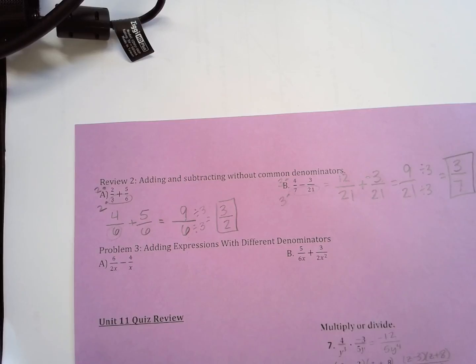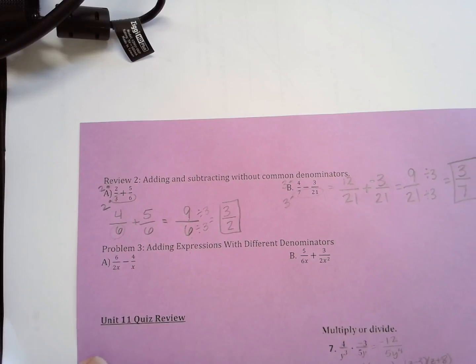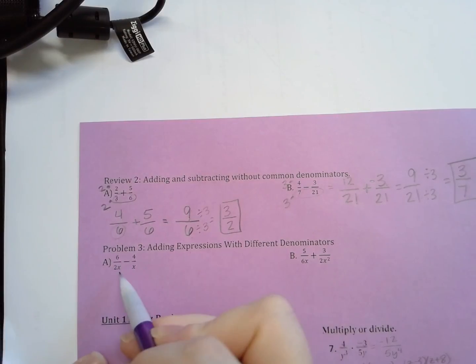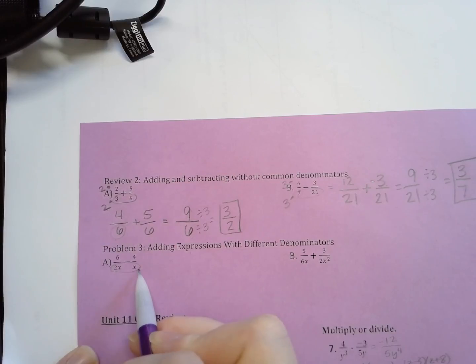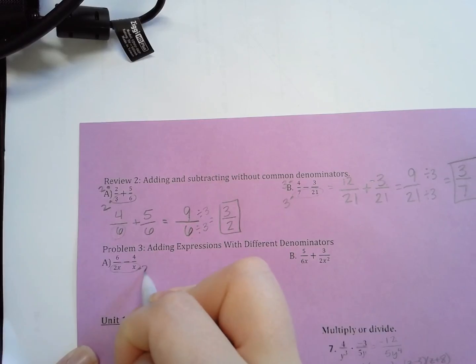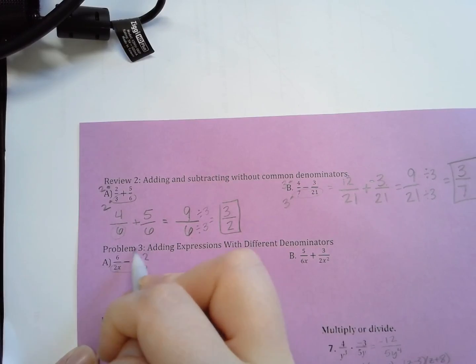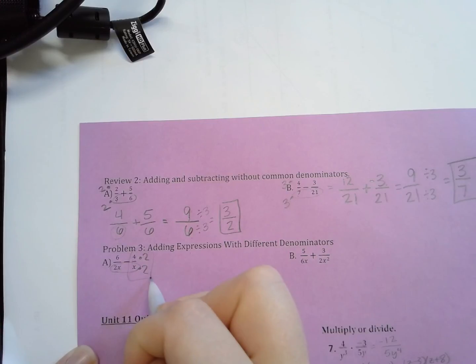Okay, so again, that was a little bit of a review from 6th grade when you had to find common denominators. We're going to use that same principle with algebra. So these lower two problems, this first one has 2x and x as my denominators. I can multiply the x by 2 to get a common denominator of 2x. So I have to do that to the top and the bottom of just this fraction.